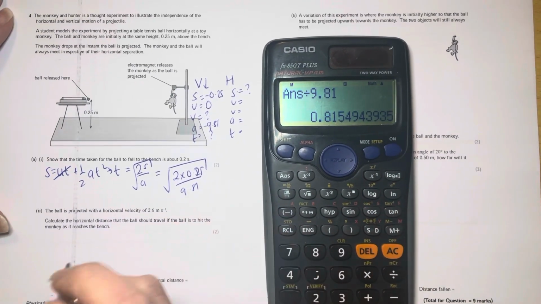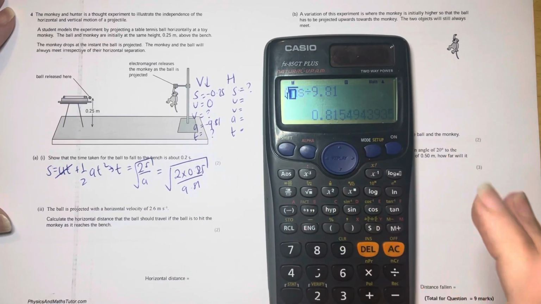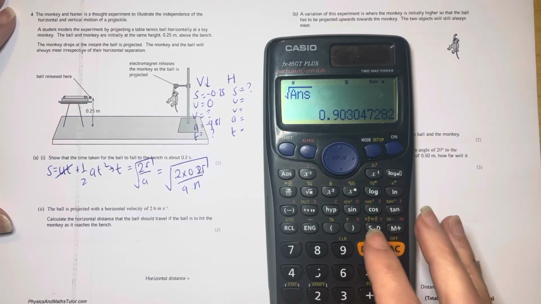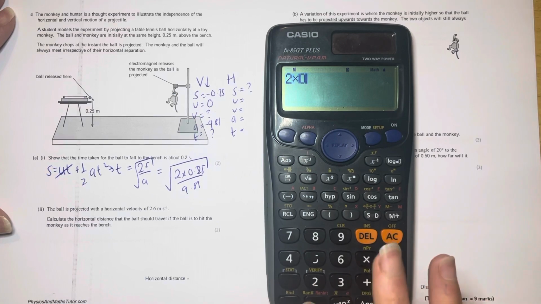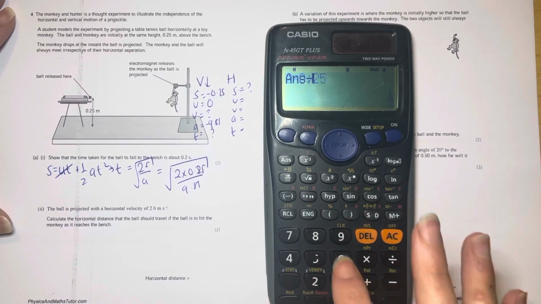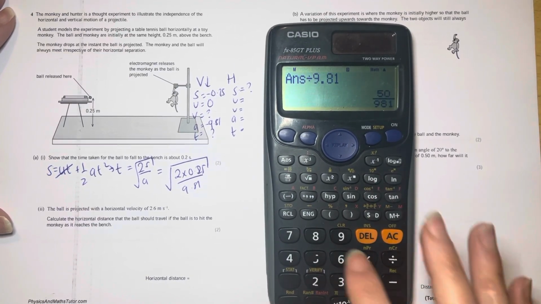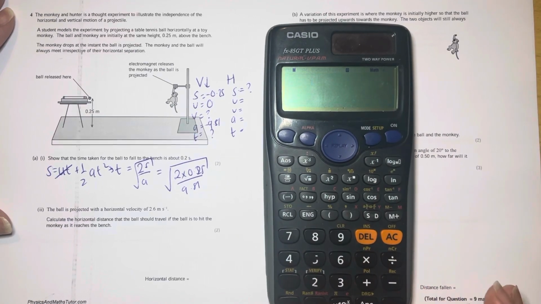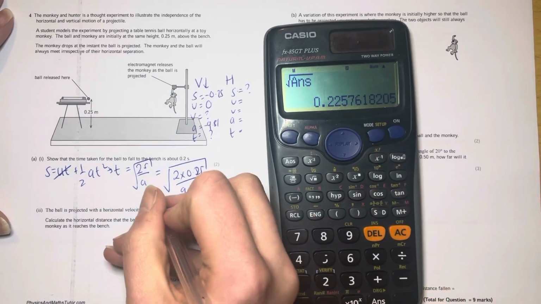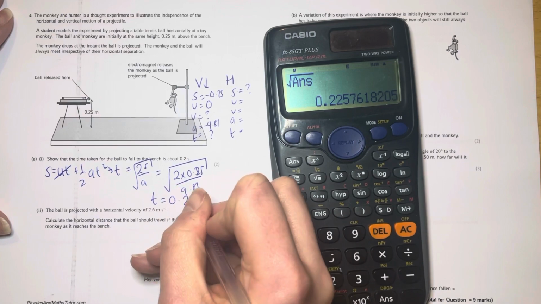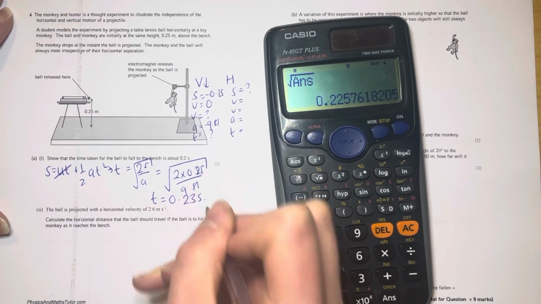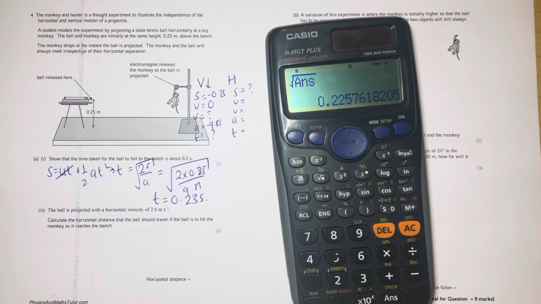equals square root, always a good thing to do. Square root, no, that's even worse. 2 times 0.25 divided by 9.81. Square root the answer. There we are. T equals 0.23 seconds. Remember to always write it to one more significant figure.